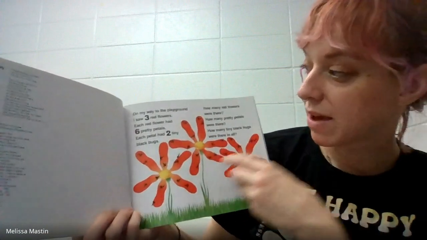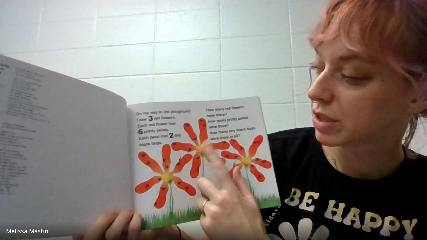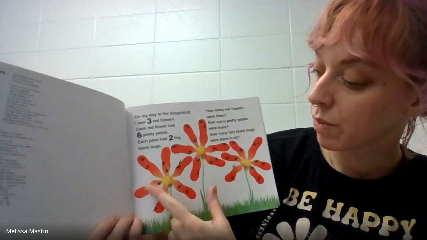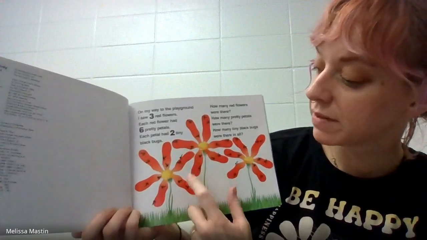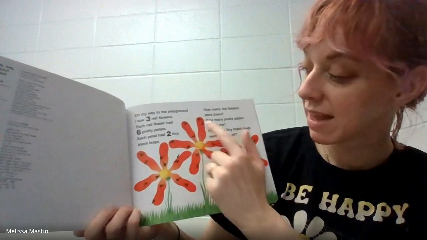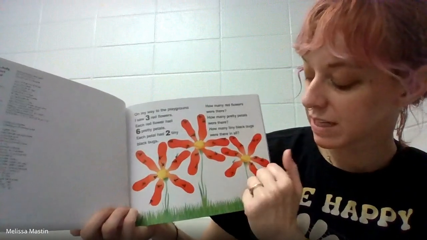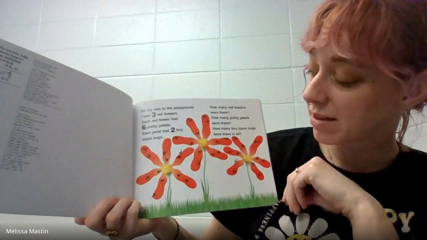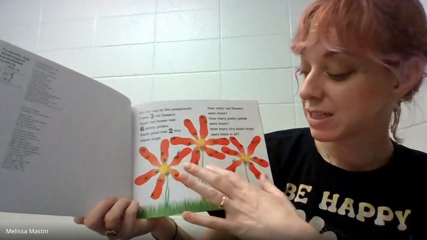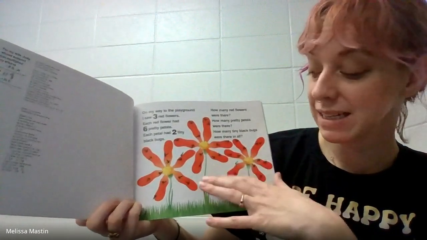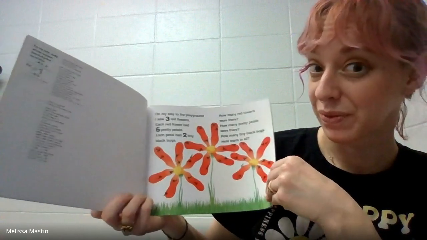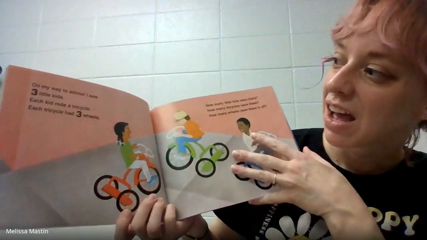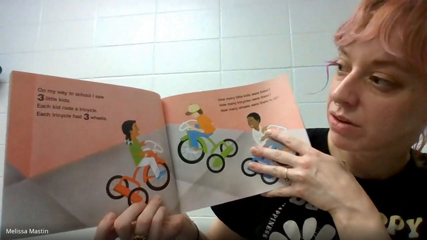So if we count how many flowers, we've got 1, 2, 3. If we count how many petals there are, we've got 1, 2, 3, up to 18. And if we count all the tiny bugs, we would do 2 on each petal. So we would do 18 times 2. You know what that is? It's 36.